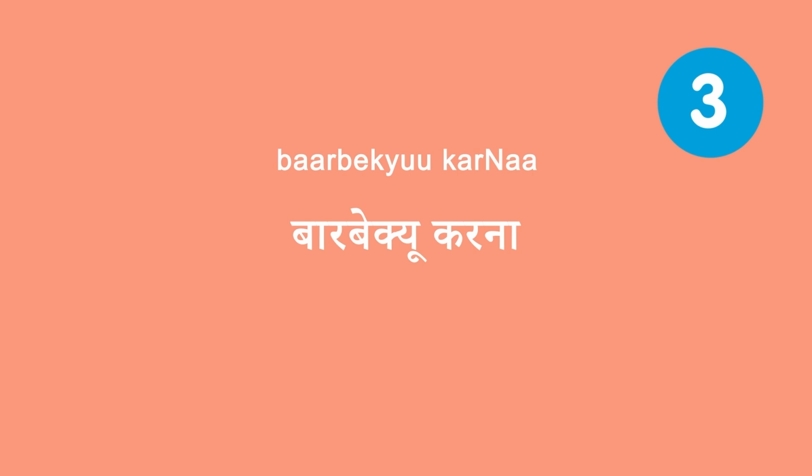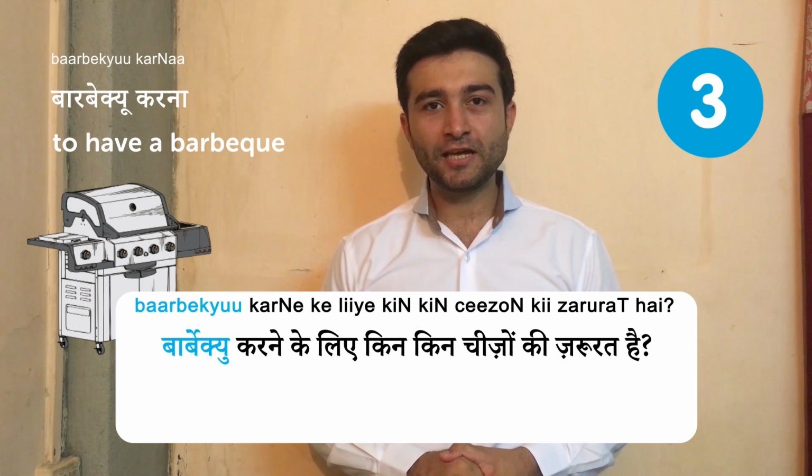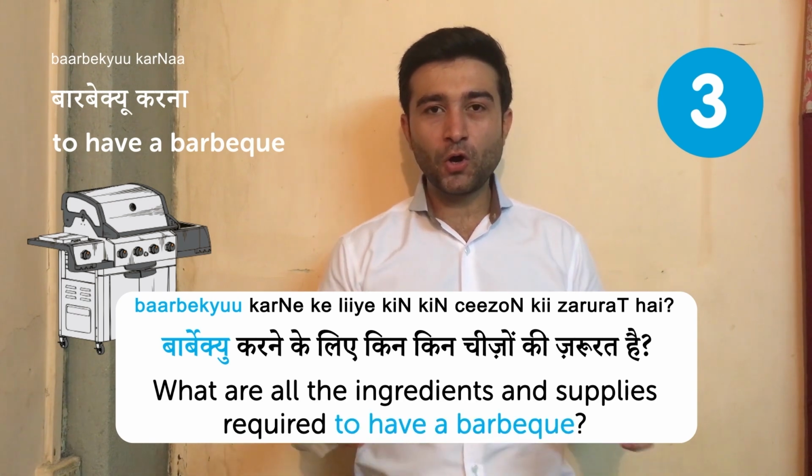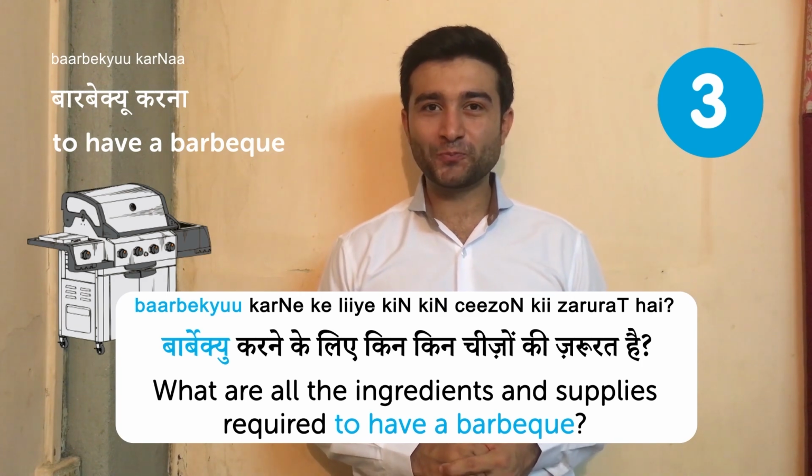So next sentence is barbecue karna. To have a barbecue. Barbecue करने के लिए किन किन चीज़ों की ज़रूरत है? What all ingredients and supplies are required to do barbecue?